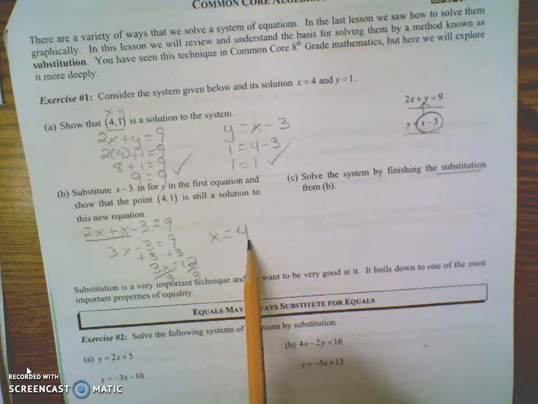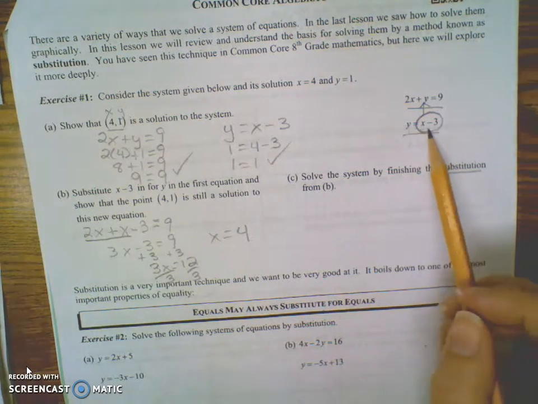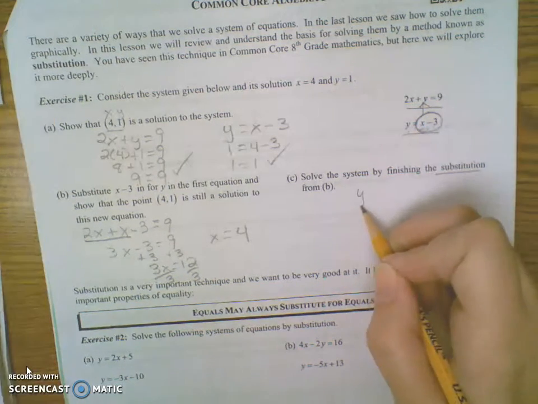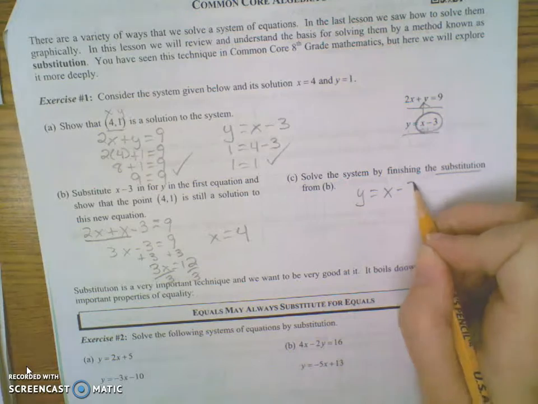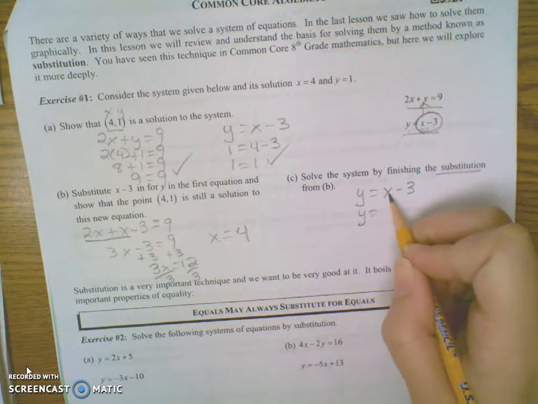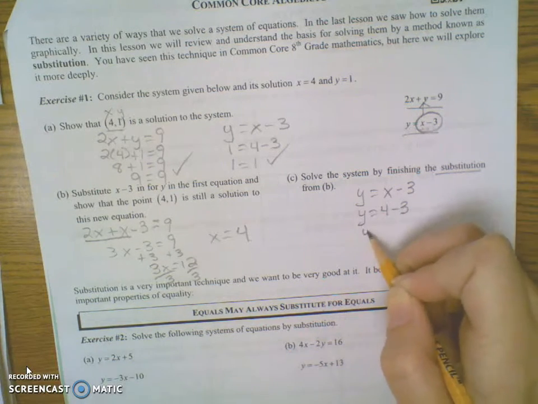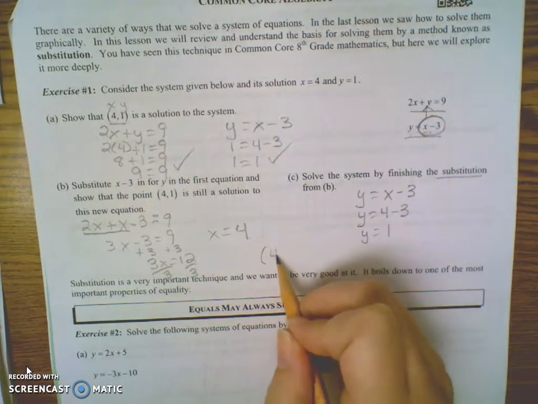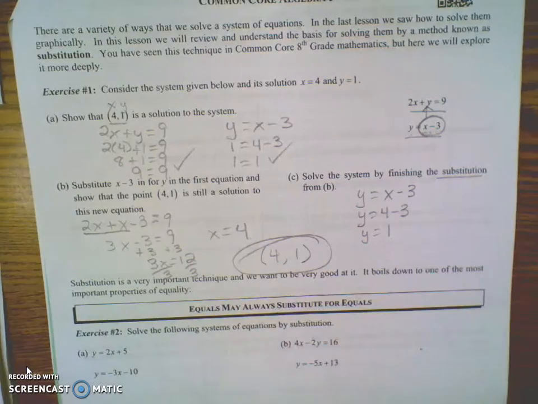So what I'm going to do is pick one of these two equations, whichever one looks easiest for me to solve, and I'm going to substitute 4 in for x and then solve for my y. This one looks like prettier numbers. So instead of x, I'm going to put in 4. 4 minus 3 equals 1. So now I have my x and I have my y, and that's my solution.